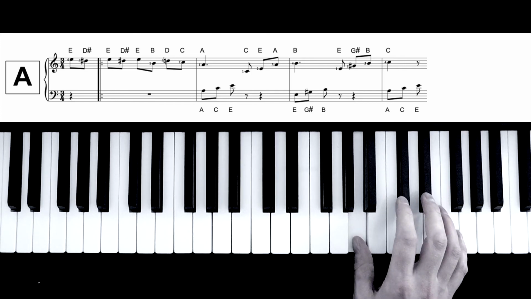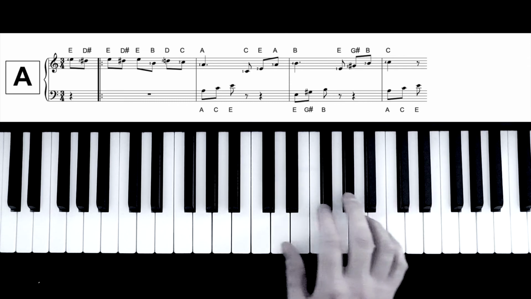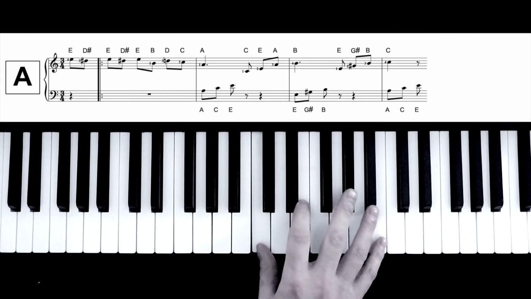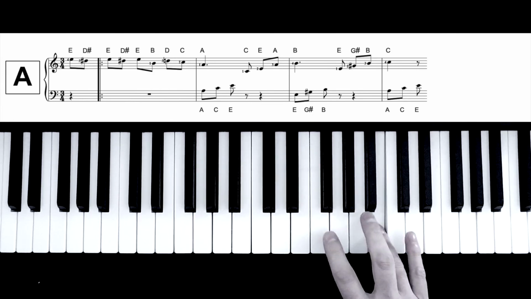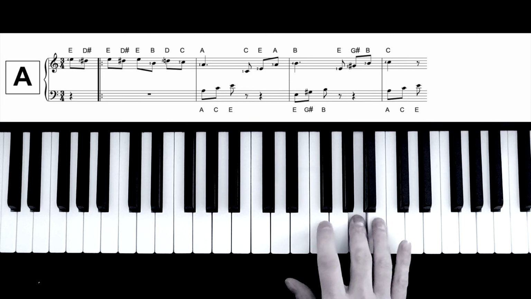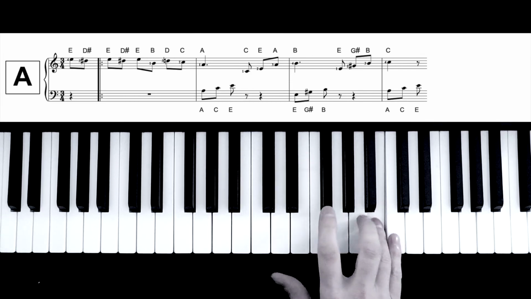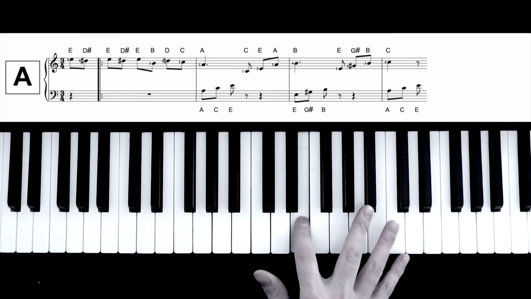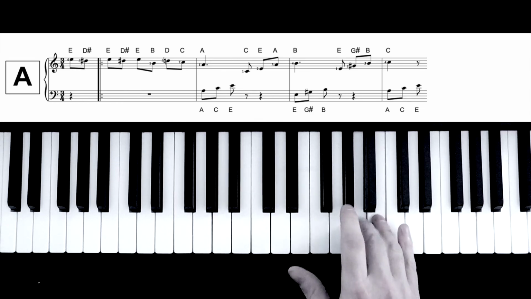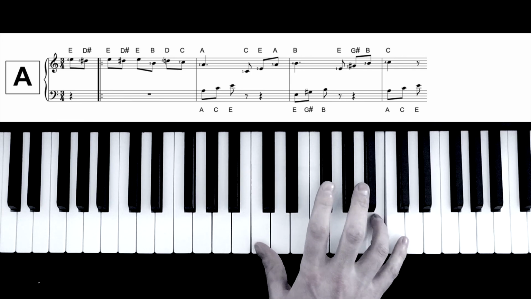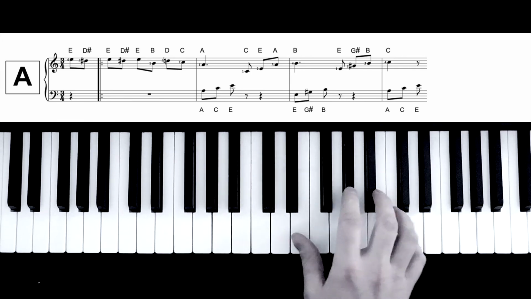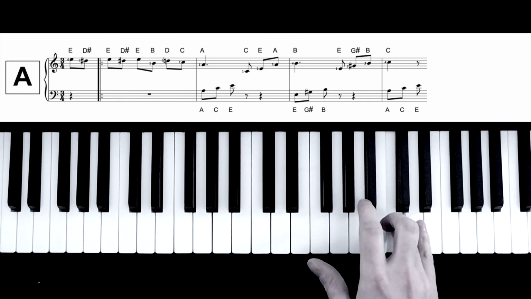seems to work nicely, and then you're going to move your whole hand down and then play this. So you're going to go 1, 2, 3, 4, and you've got to stretch your hand out quite a bit to do that. I've got quite large hands, so it's not too much of a stretch, but depending on how big your hands are, that might be more of a stretch. But low C, E, A, B, and then your thumb comes up to the E and you do the same thing again. So you've gone 1, 2, 3, 4, 1, 2, 3, 4.